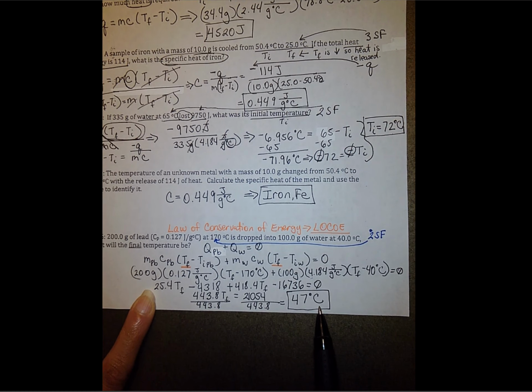47 degrees Celsius. Okay? I hope this helped you understand how to do energy unit conversions, understand what calorimetry is, and then do specific heat in a calorimetry problem. Once again, this is Ms. McBride speaking, and hopefully this helped you.